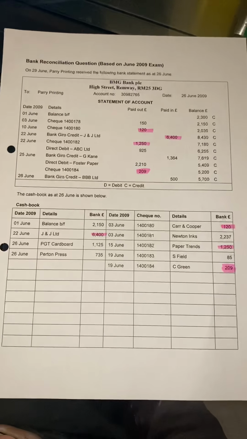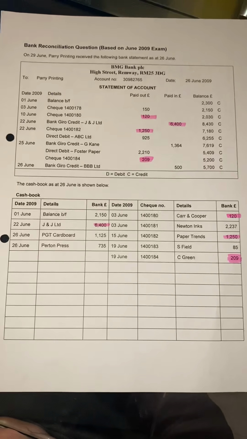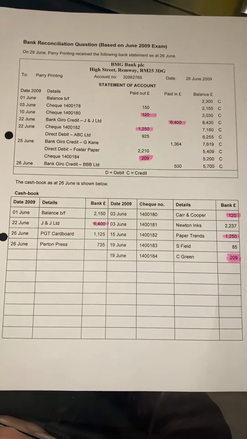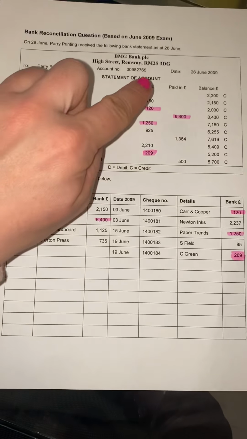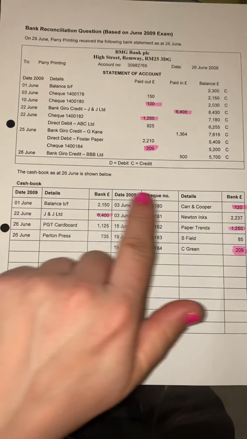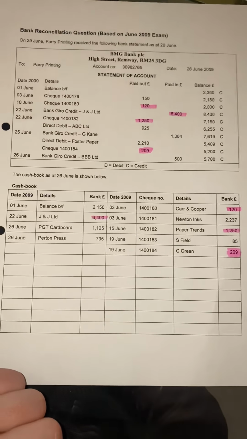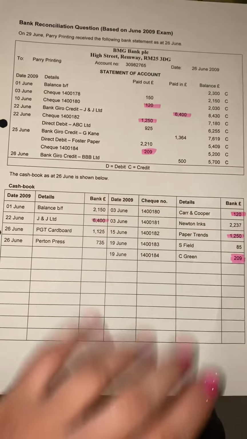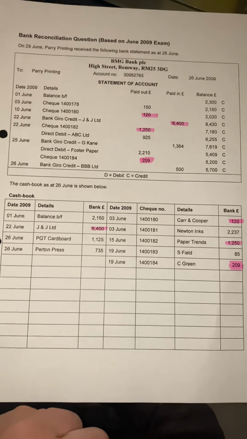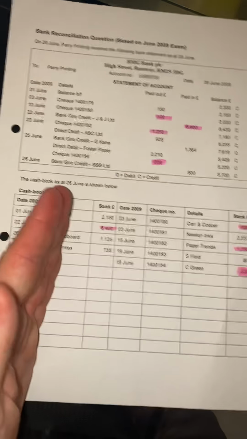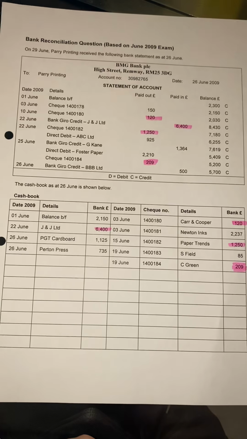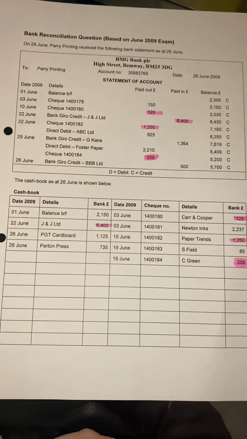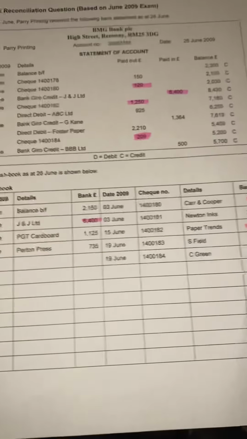Okay, folks, so here we are, example number 2. This is actually from an exam. As you can see, I have already been through and looked through my bank statement and compared it to my cash book. Now in this example, you've been given the cash book as one thing. So you know that this side is the debit side, so money coming in. This side is the credit side, money going out. If you want to label it like that, that's absolutely fine.